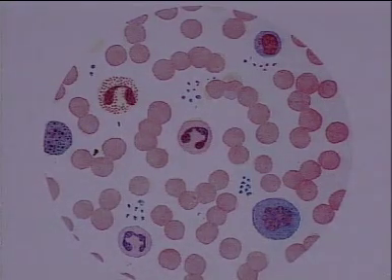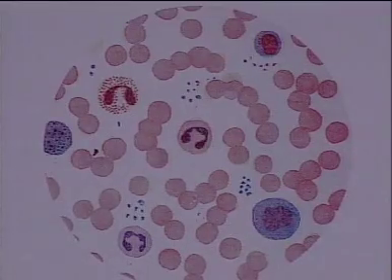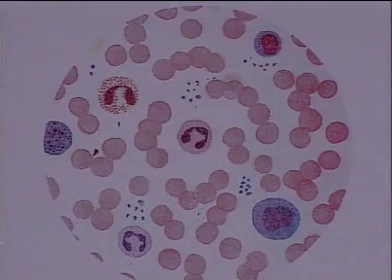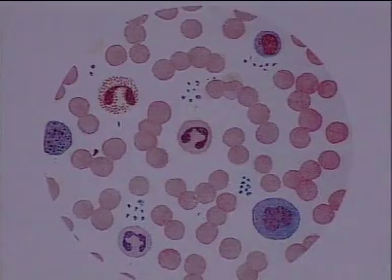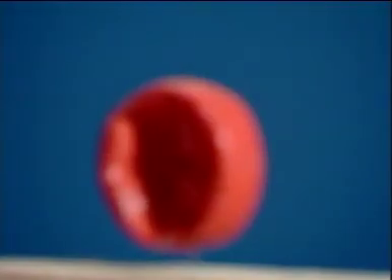In the embryonic stage, RBCs are formed in the liver and spleen, but after birth they are formed in bone marrow of certain bones like ribs and breastbones and at the extremities of long bones. When RBCs are formed, they contain a nucleus. However, soon after their maturation, the nucleus disappears.